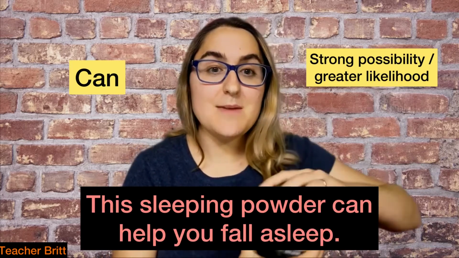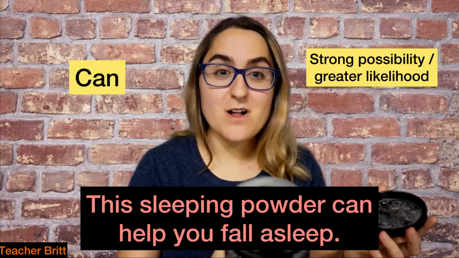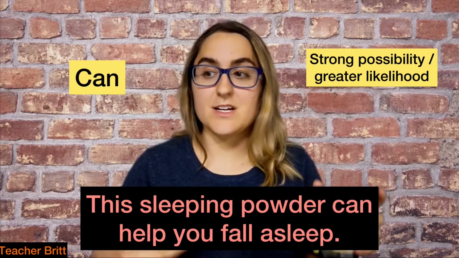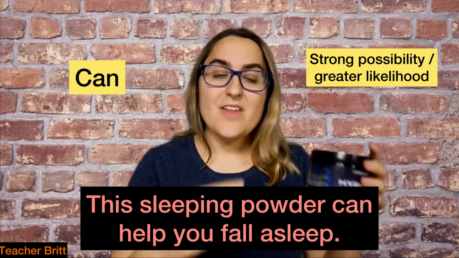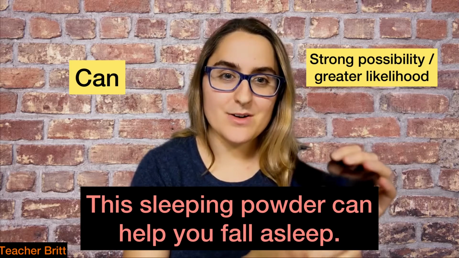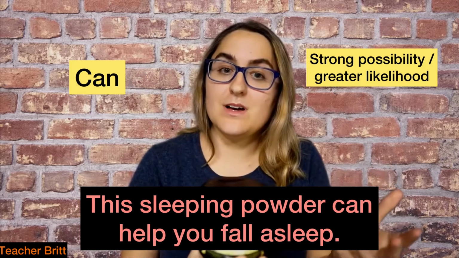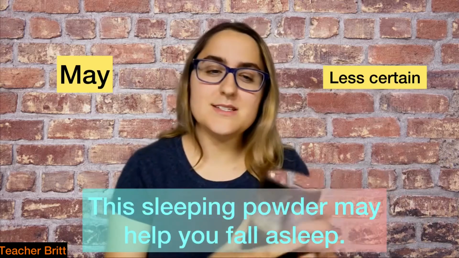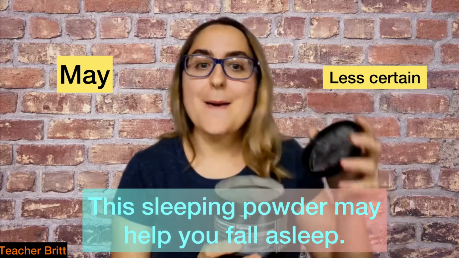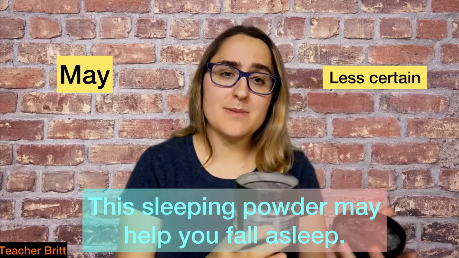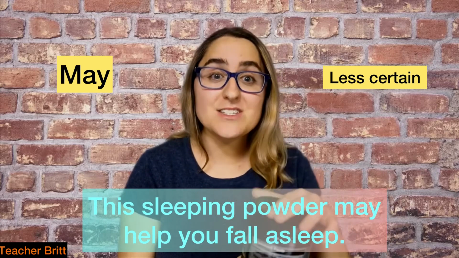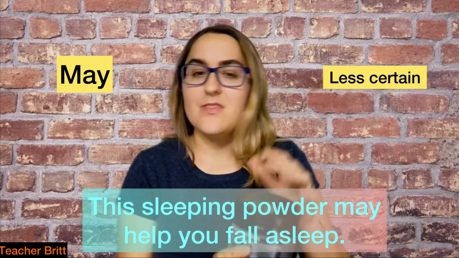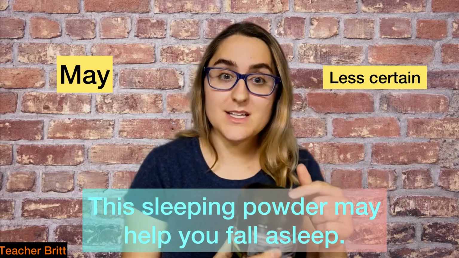For example, if I said, this sleeping powder can help you fall asleep, that means that there is a strong possibility that if you take this sleeping powder, you will be able to fall asleep. However, if I said, this sleeping powder may help you fall asleep, that means that I'm less certain that this will help you fall asleep.